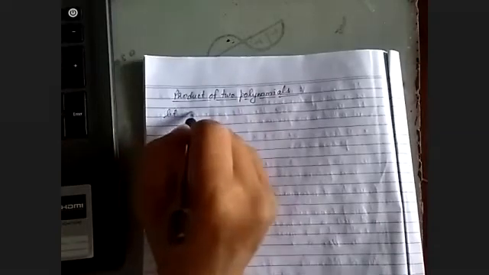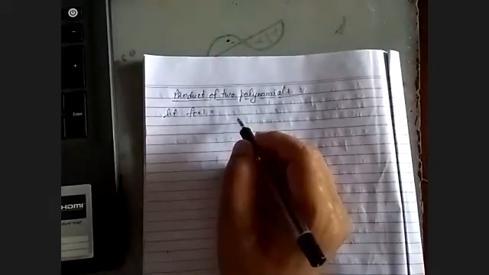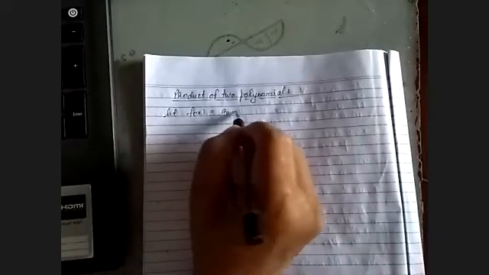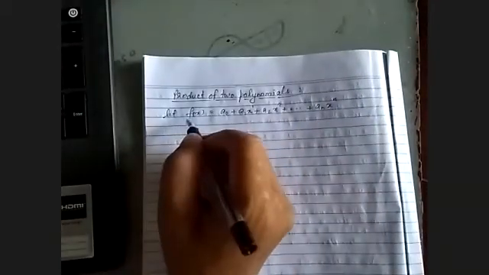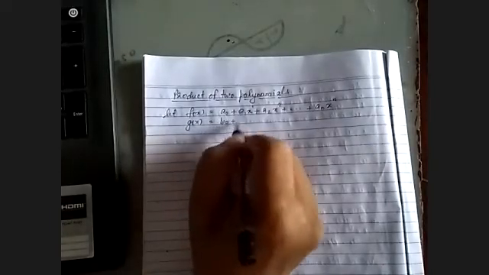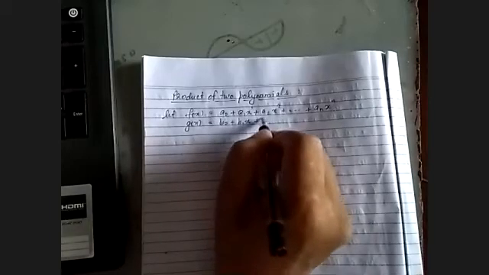Let the first polynomial f(x) be a0 + a1x + a2x squared plus up to an x^n, and another polynomial g(x) is equal to b0 + b1x + b2x squared plus up to bn x to the power n.